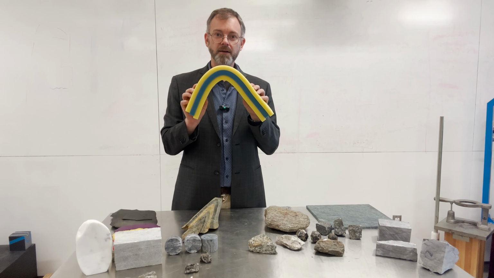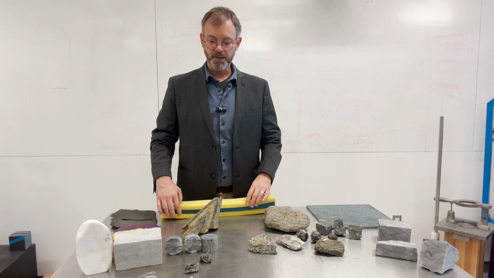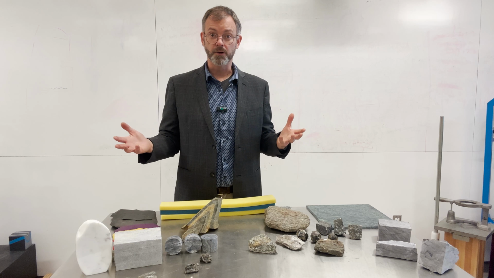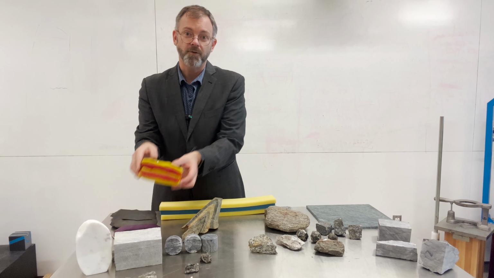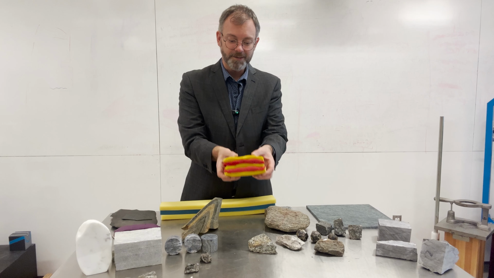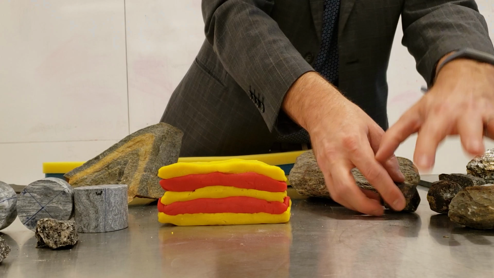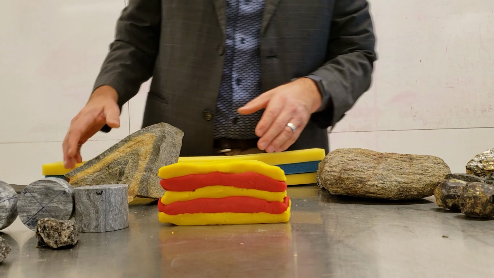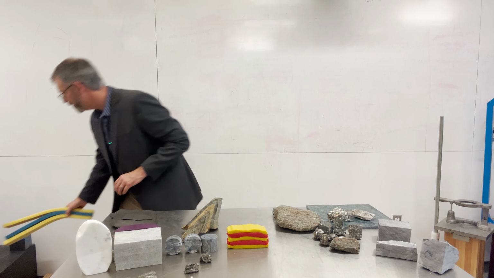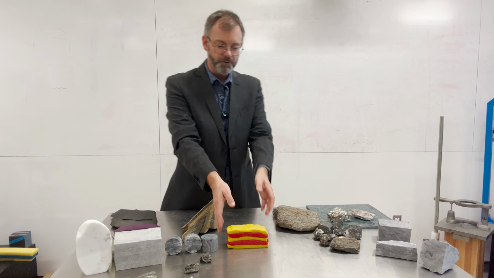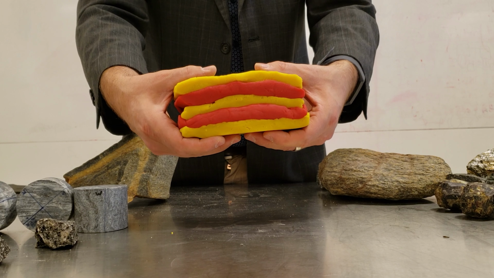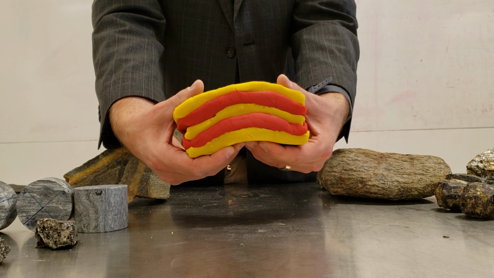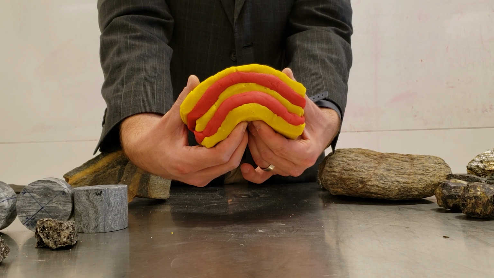How do we actually bend the rocks? Because they're a hard, brittle material. The material needs to be plastic, okay? And for that, I've made some plasticine layers here, and we'll get a nice view of that. And we'll see what happens with our plasticine layers when we apply some bending forces to it, all right? And we can bend it.